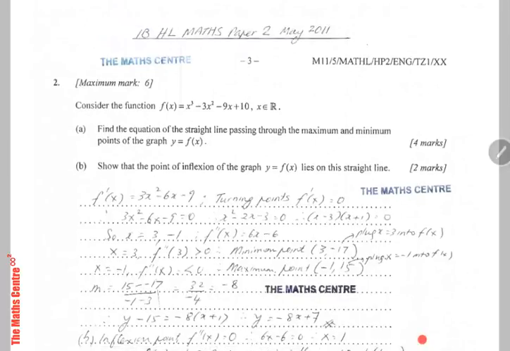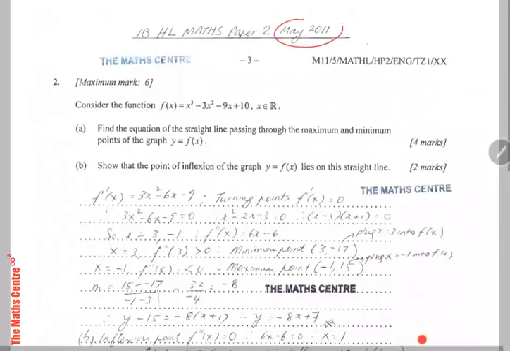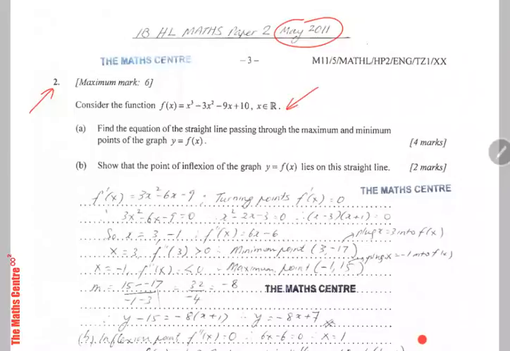Question number 2. This is a question which appeared on the IB HL Maths exam, paper 2 in May 2011. It was question number 2 on that paper, carrying a maximum mark of 6. We are asked to consider the function f of x equals x cubed minus 3x squared minus 9x plus 10. x is real.